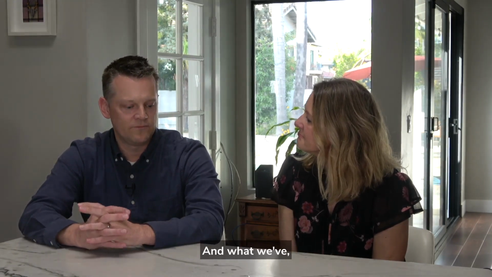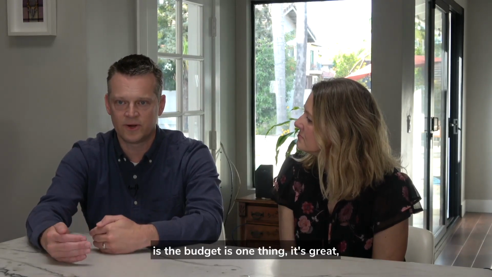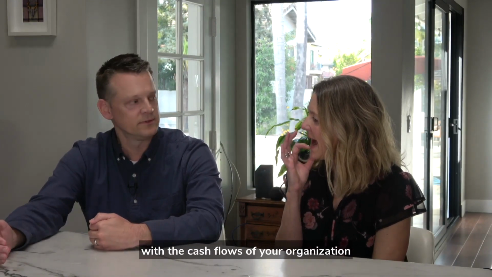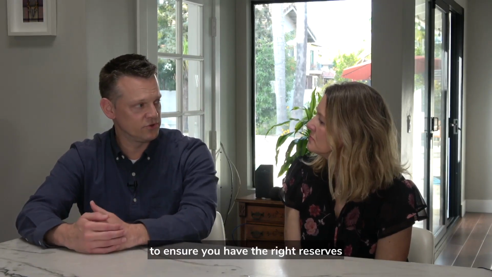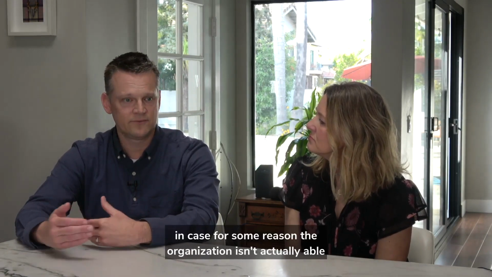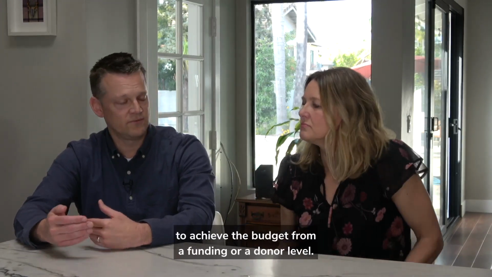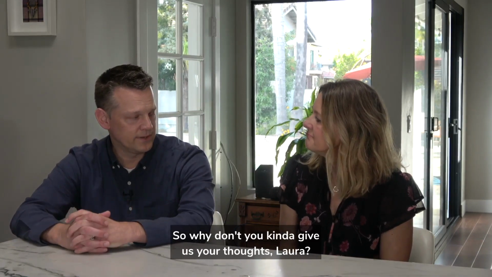And what we talk about internally a lot of times is the budget is one thing, it's great, but it also doesn't necessarily align with the cash flows of your organization. Right. And then how you manage that budget, how you develop a budget to ensure you have the right reserves in case for some reason the organization isn't actually able to achieve the budget from a funding or donor level. So why don't you give us your thoughts, Laura?